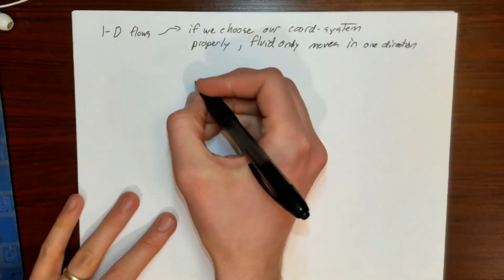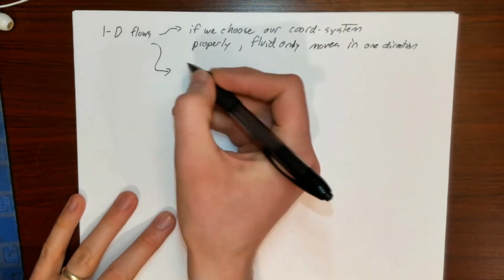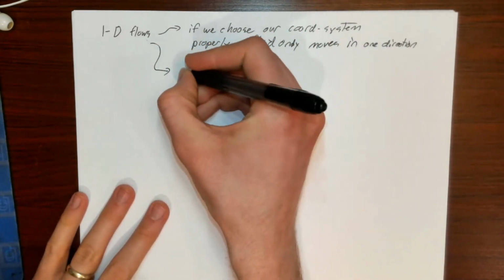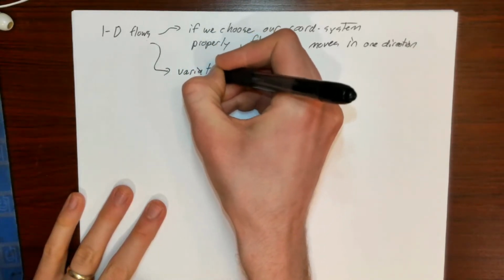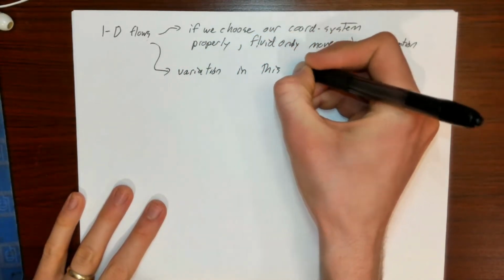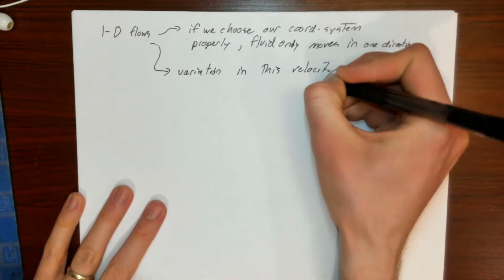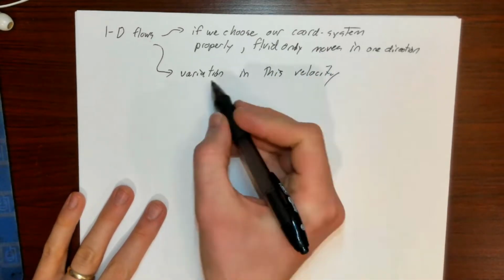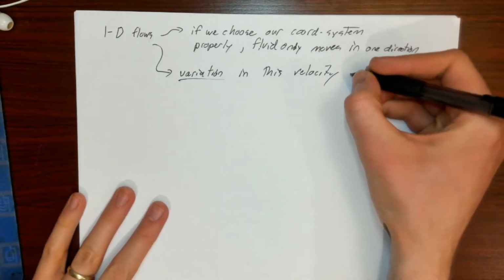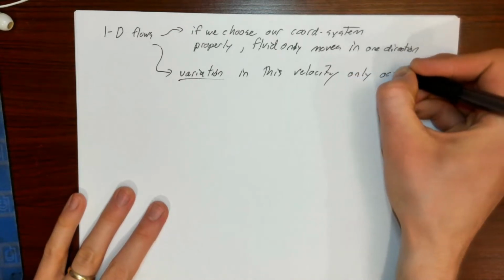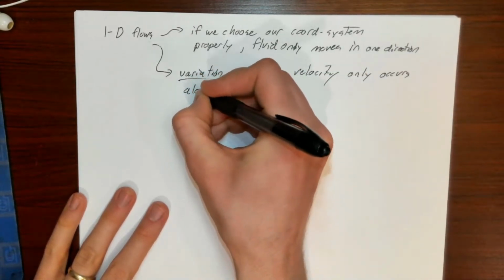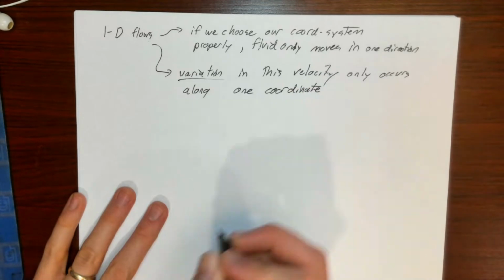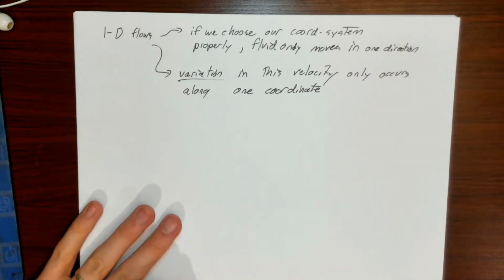And then also a characteristic of 1D flows is that, if we describe things this way, variation in this velocity only occurs along one coordinate.